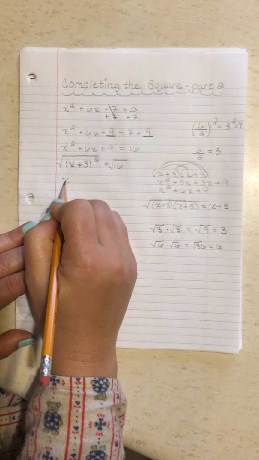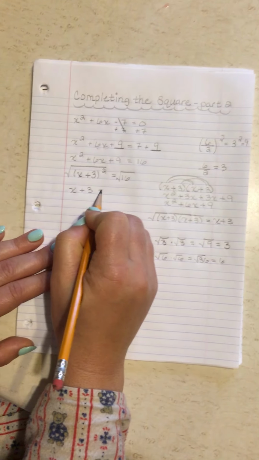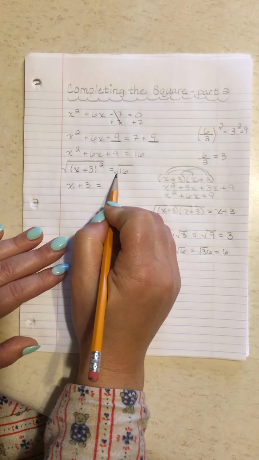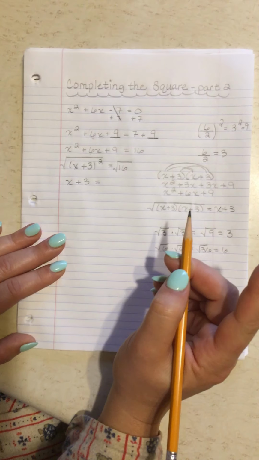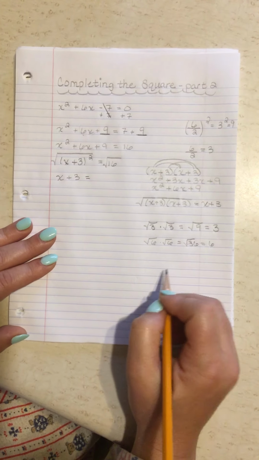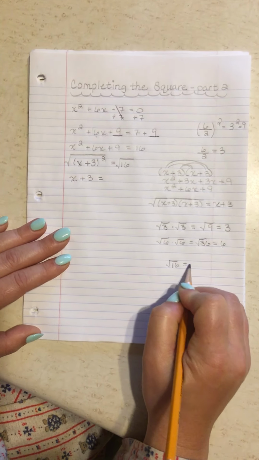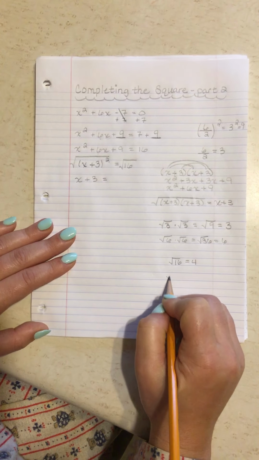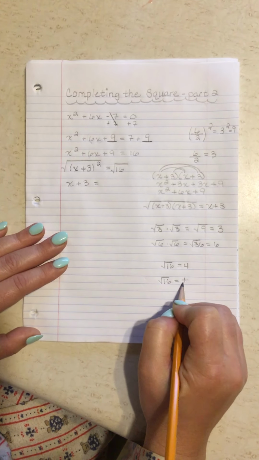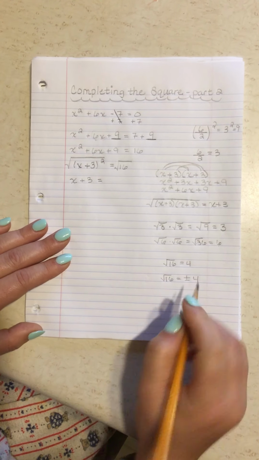So it becomes x plus 3 equals, now remember, this is the square root of 16. Well, we know that the square root of 16 is 4, right? So remember, the square root of 16 equals 4, but it doesn't just equal 4. The square root of 16 can equal plus or minus 4. Let's talk about that for a second.